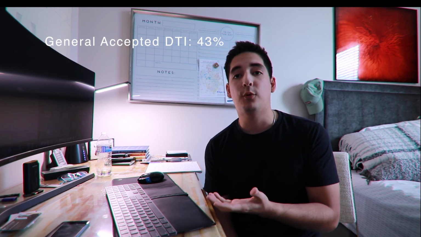So to recap real quick, the most important things to know: front end ratio, you're looking at 30%. That front end ratio is the subject property that you're looking at. The back end ratio are your additional debts. The front end and back end put together equals your debt to income ratio, and the typically standard DTI is 43%. This is important to know when you're thinking about purchasing your first home or you're an investor.